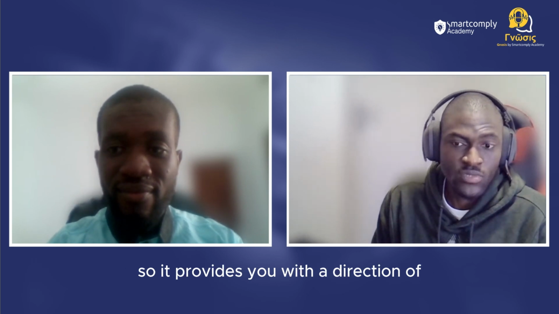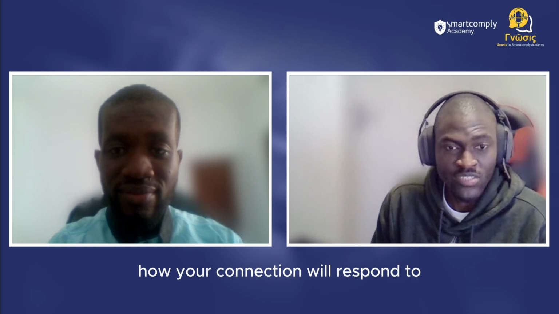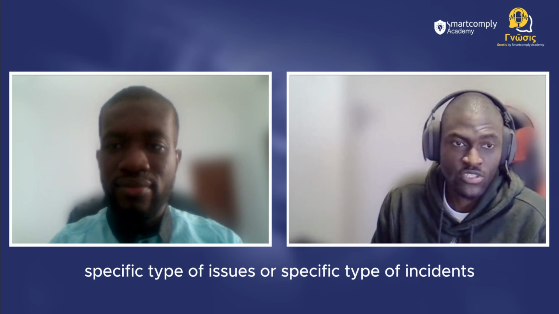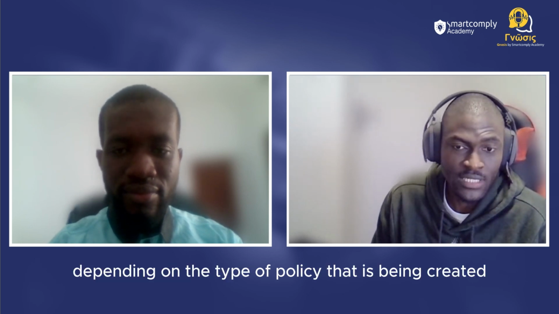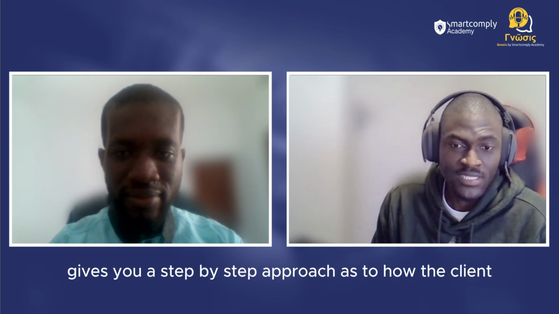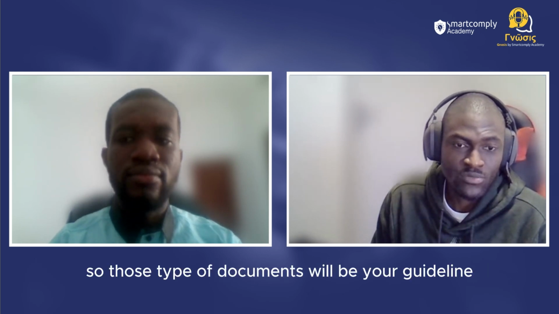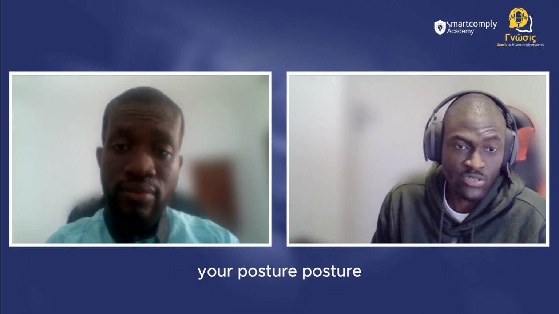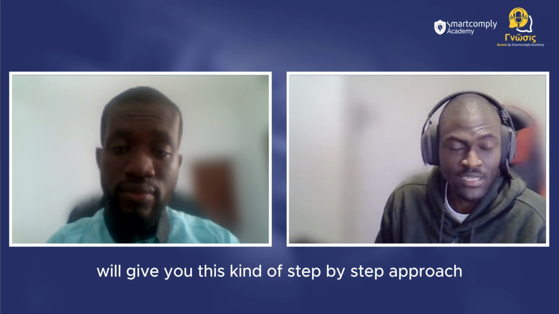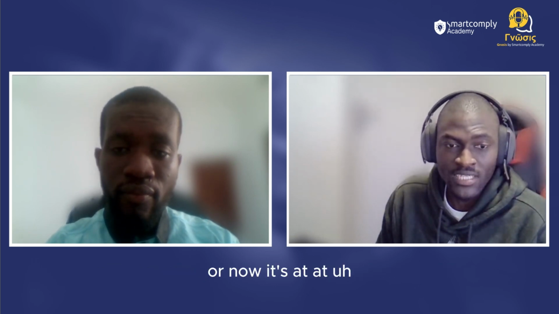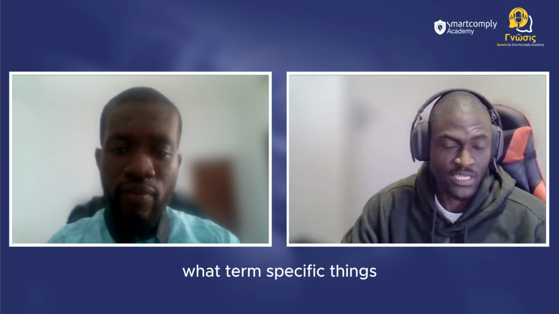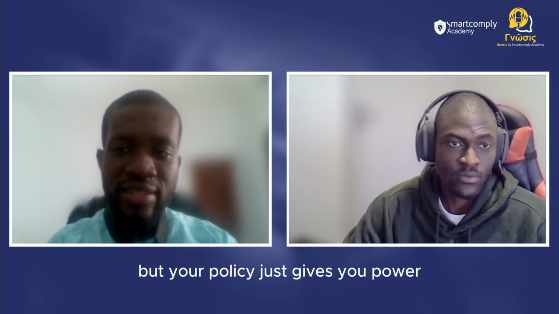So it provides you with a direction of how the organization will respond to specific types of issues or incidents, depending on the type of policy that is being created. But it doesn't give you a step-by-step approach as to how the organization wants to do it. Those types of documents will be your guideline. Your procedural documents will give you this kind of step-by-step approach on how to attempt specific things. But your policy just gives you the what.